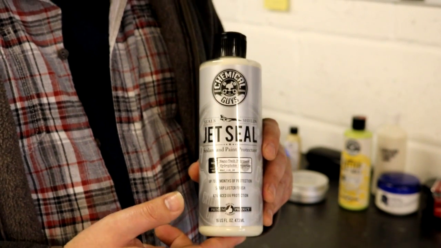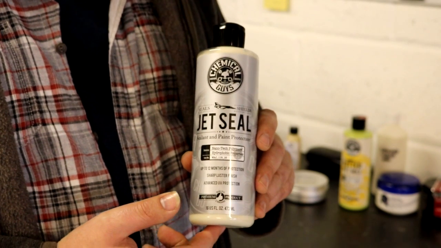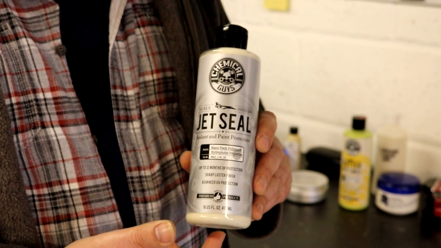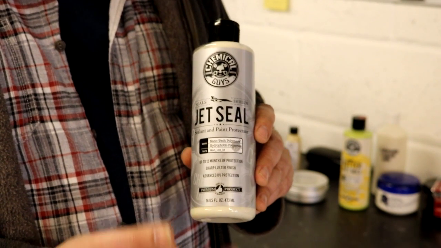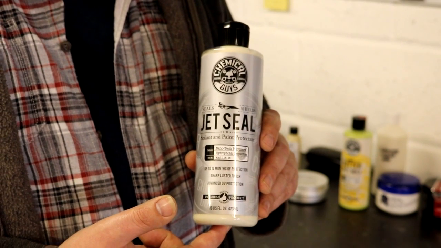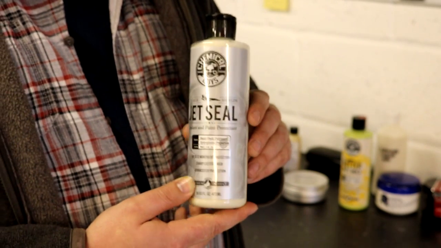I've only used it a couple of times and I haven't been able to comment on how it's lasted because I haven't used it on my cars. So I'm still really waiting to form an opinion on the durability of this, but this product goes on really nicely and really easily. Like I say, it's highly rated, so Jet Seal 109 is something you might want to consider.